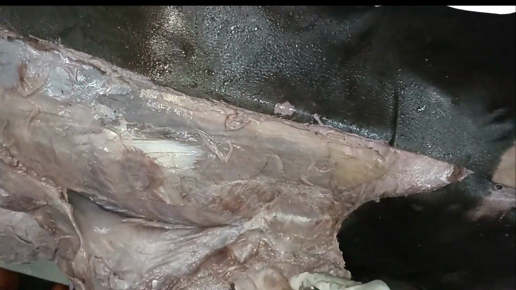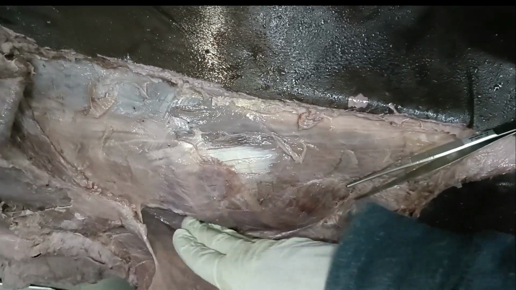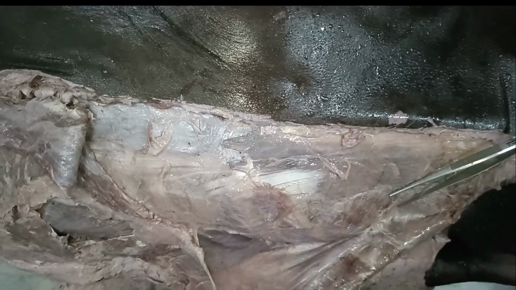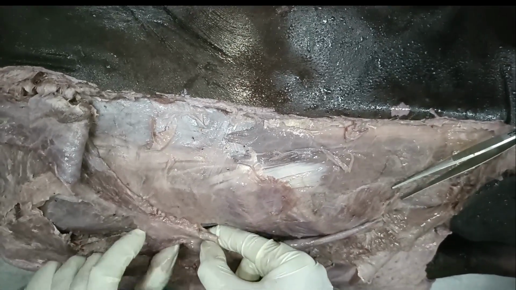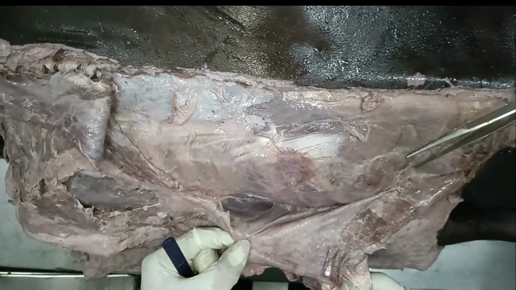And where are they going to insert? So students, you can see they are moving upward, anteriorly and laterally. Upwards, anterolaterally, they are moving. Here you can see at the inferior angle of the scapula, a few fibers are originating and they are also joining this muscle.